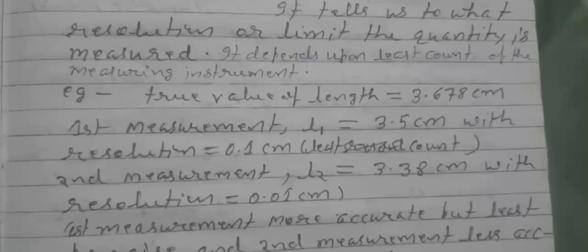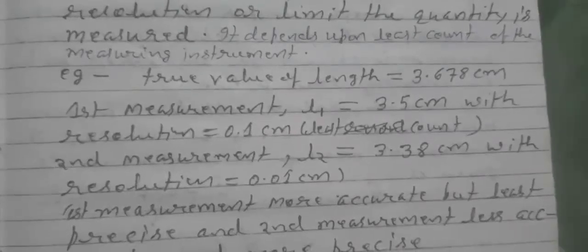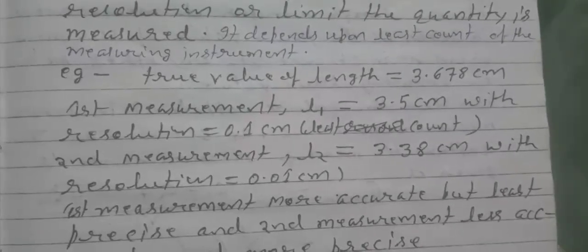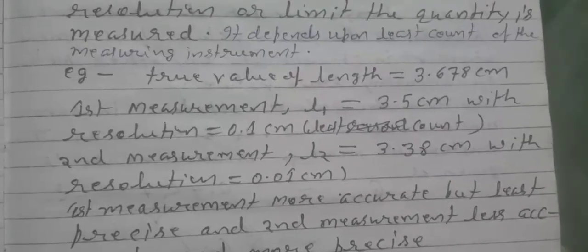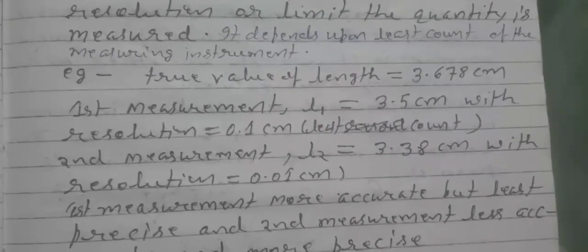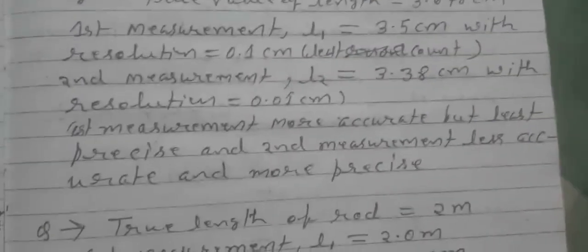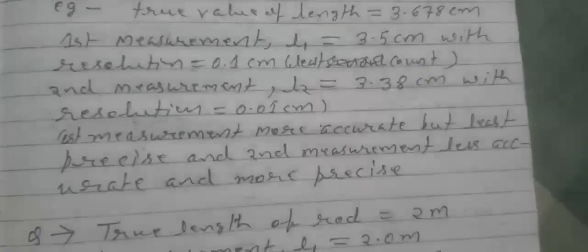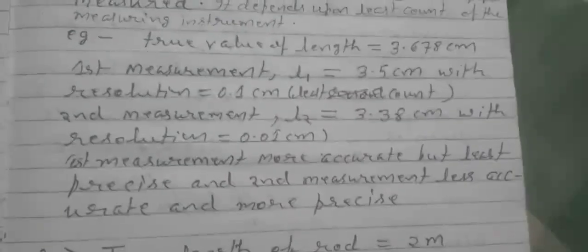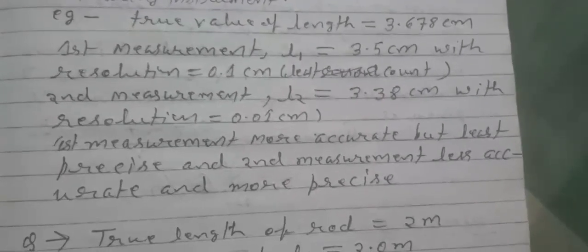For example, the true value of length is 3.678 centimeter. First measurement L1 equals 3.5 cm with resolution 0.1 centimeter, which is the least count of the instrument, and the second measurement L2 equals 3.38 centimeter with resolution 0.01 centimeter. So the first measurement is more accurate but less precise, and the second measurement is less accurate but more precise.